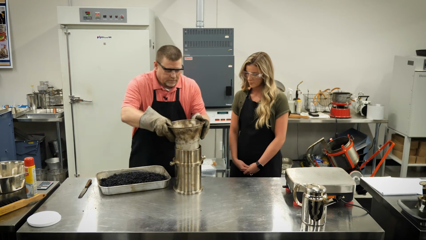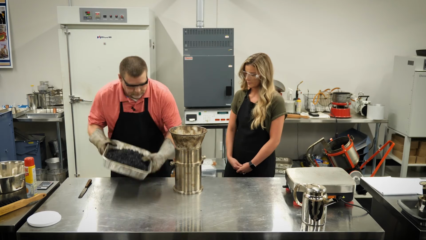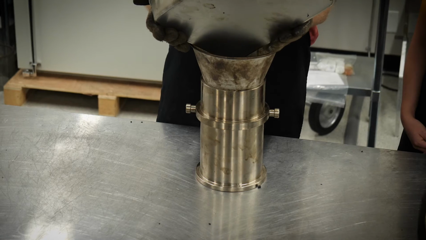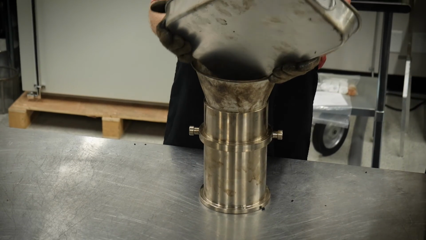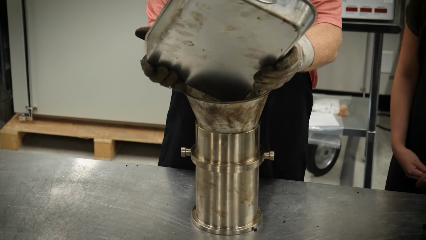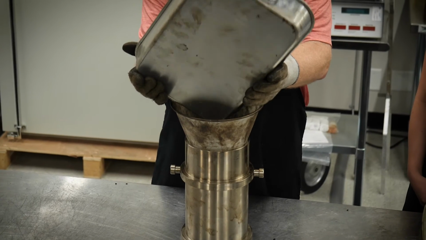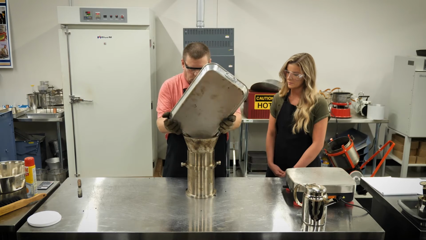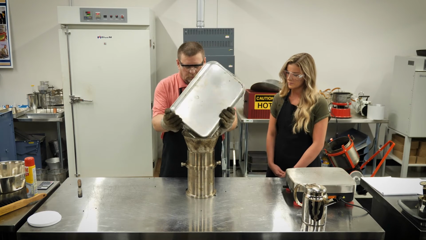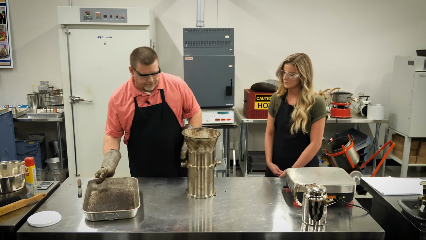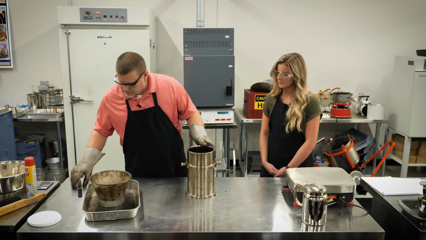All right, put the funnel here to the mold. All right, there's a specimen.